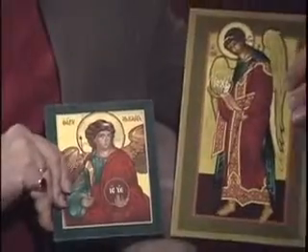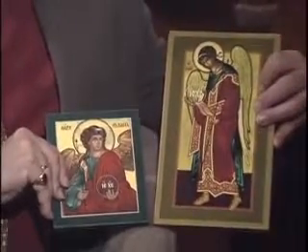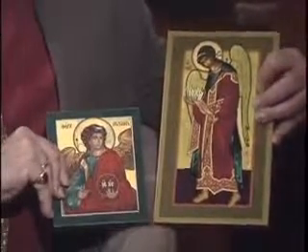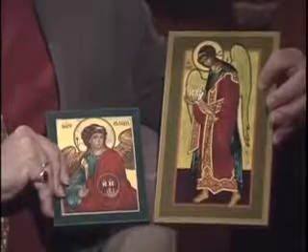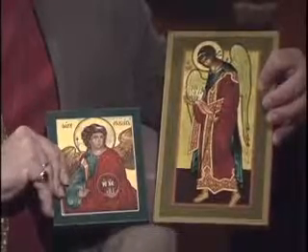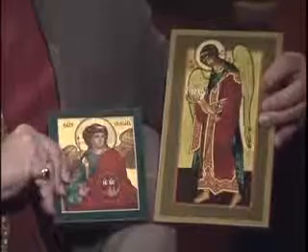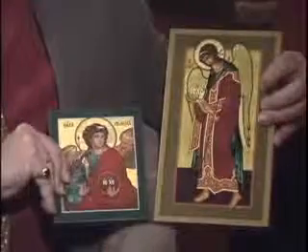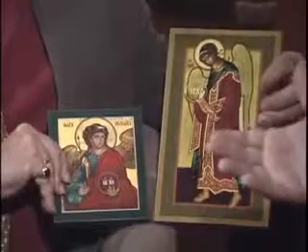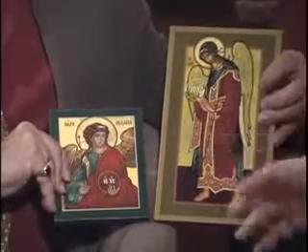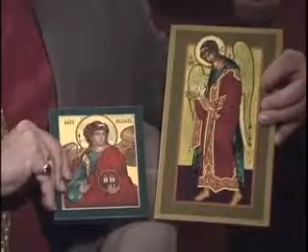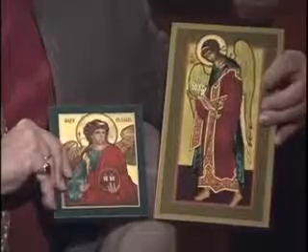Typically, they will have contrasting colors, blue and red, usually. One would have blue on the tunic and red on the mantle, and reversed on the other side. In these particular instances, obviously, one's a full figure and one is not. When seen together as a set, one will hold IC and one will hold XC, which is, of course, the Greek abbreviation for Jesus Christ. But typically, reading the name would really give it away for you.